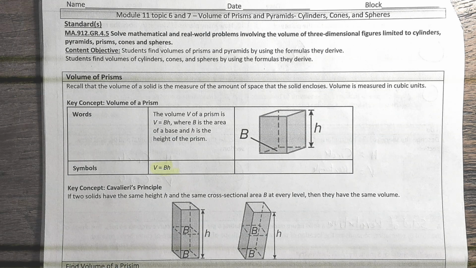Welcome back, students. This is the last video for the text we're covering. This is Module 11, Topics 6 and 7: volume of prisms and pyramids, cylinders, cones, and spheres. These topics, the standard is GR 4.5: solve mathematical and real-world problems involving the volume of three-dimensional figures limited to cylinders, pyramids, prisms, cones, and spheres.